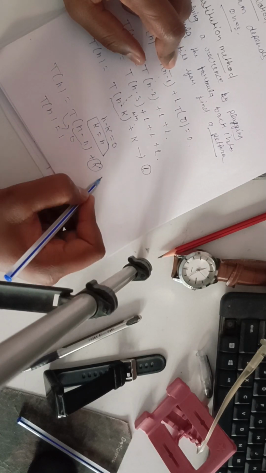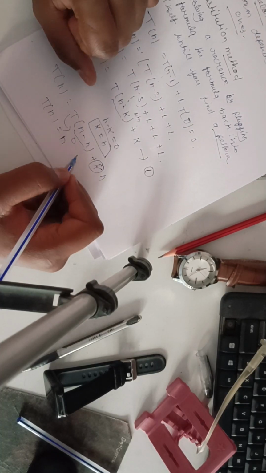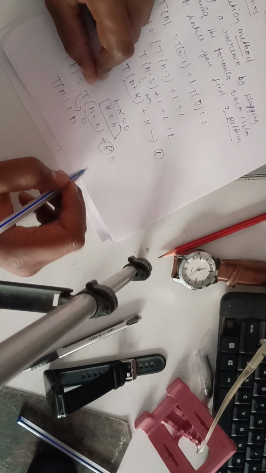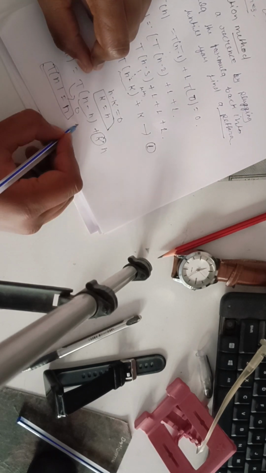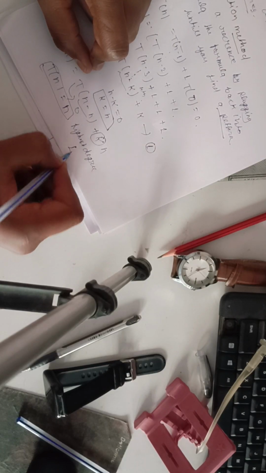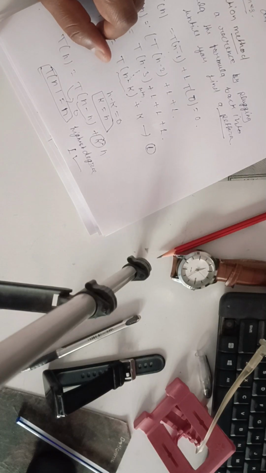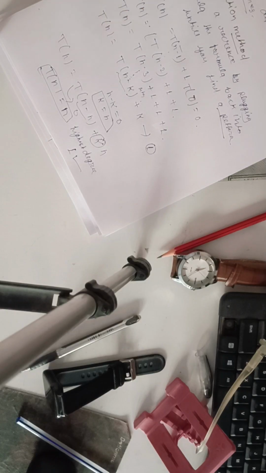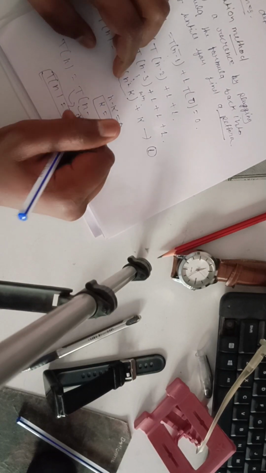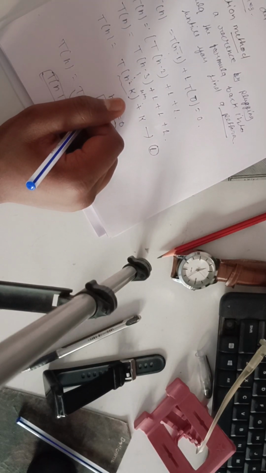Sorry, in place of k we are putting n, so this will be n. Okay, T of n is equal to n. So we have to consider the highest degree, that is 1. Now characteristic roots are a technique to solve a linear recurrence by turning them into a simple quadratic-style equation.